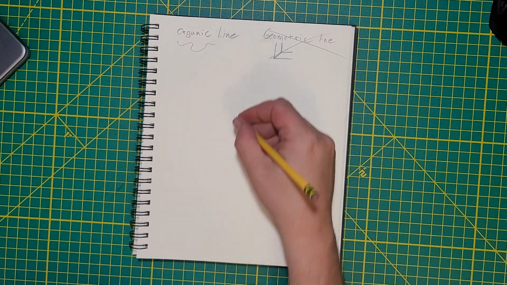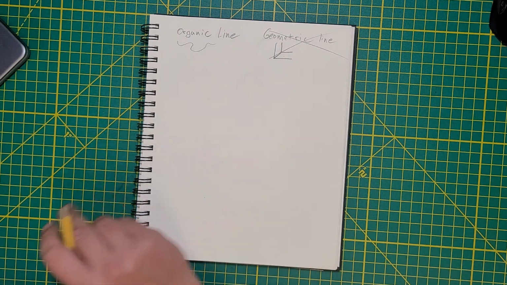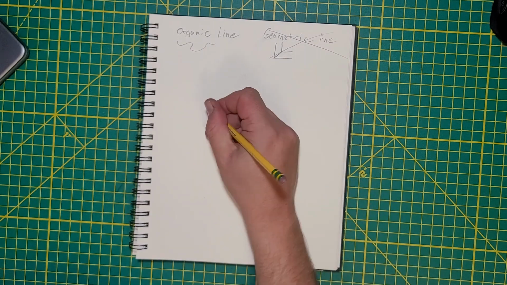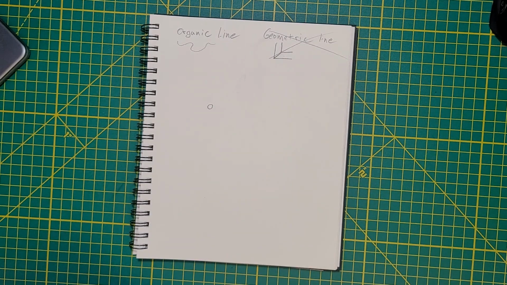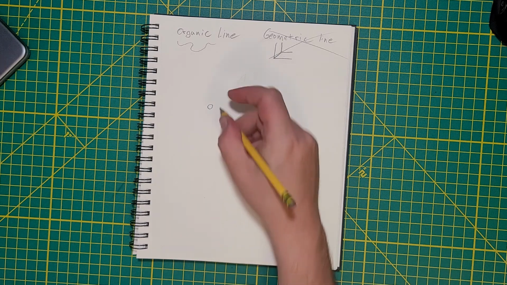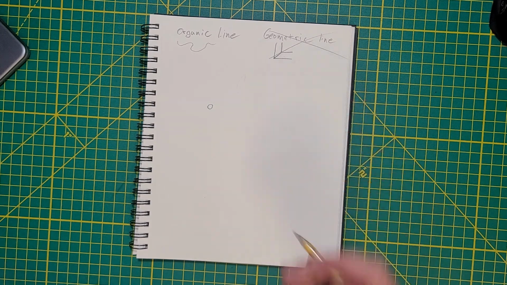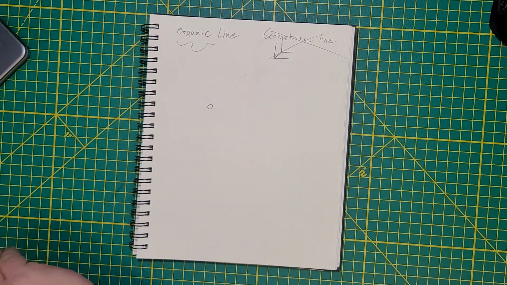So using those organic lines, the first thing I'm going to do is pick where I want my first daisy to be. And I'm going to draw a simple circle like that. It doesn't have to be a perfect circle. If it happens to be a little bit of an oval or something, that's actually not a bad thing, and we can use that to our advantage.